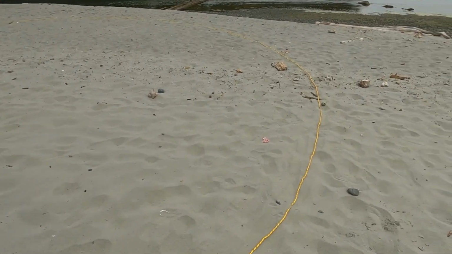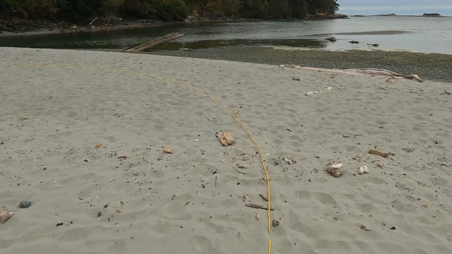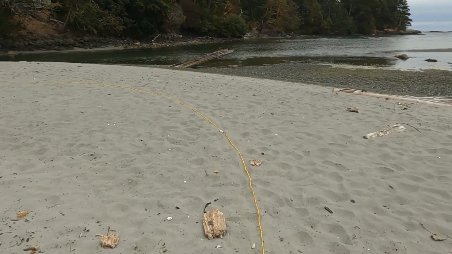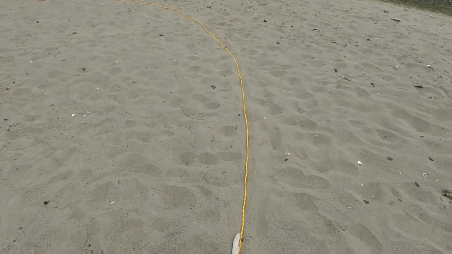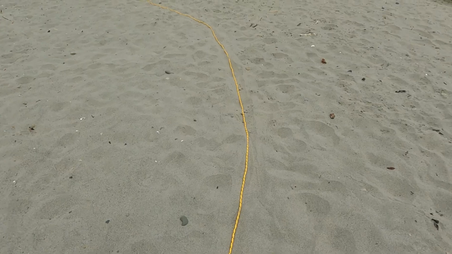Okay, so I've used some rope to mark out the circumference of the Earth at a scale of 1 to a million. So how much rope did I need? Here we go. The Earth in real scale is 40,000 kilometers in circumference, and here we need 40 meters of rope to show the same thing.